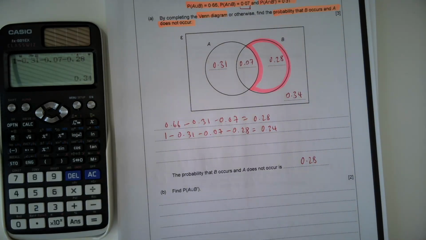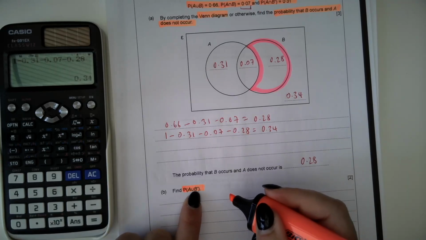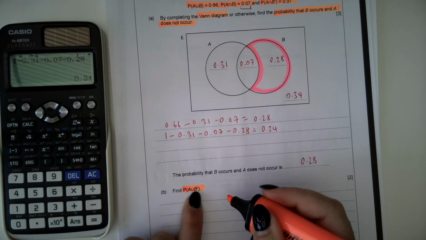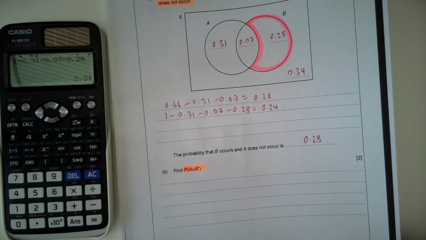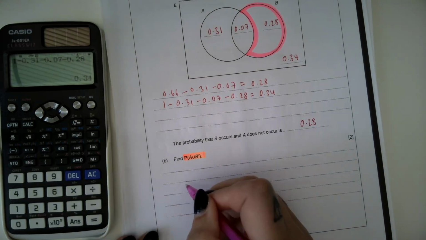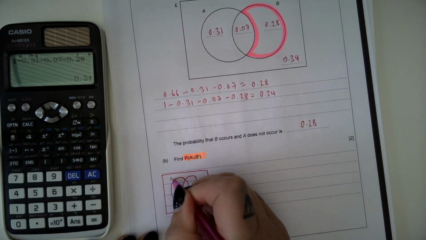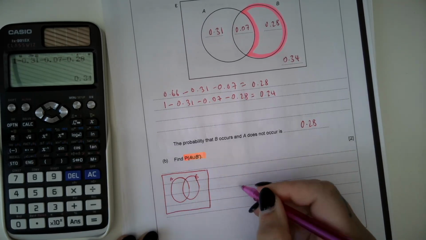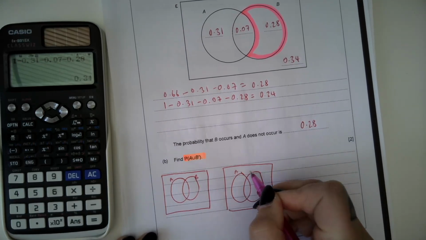Part B, find the probability that it's in A or not in B. Okay, so to do this, I'm just going to draw a few little diagrams to explain it to you. Please ignore my attempt at drawing Venn diagrams. I'm going to split this probability up into 2 Venn diagrams so you can visualize what's happening here, guys.